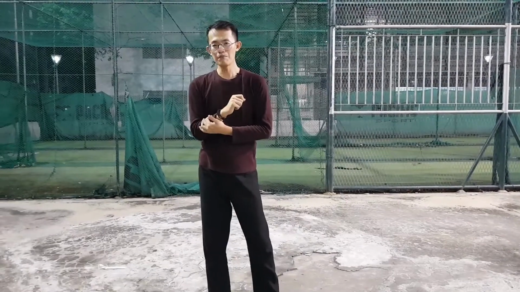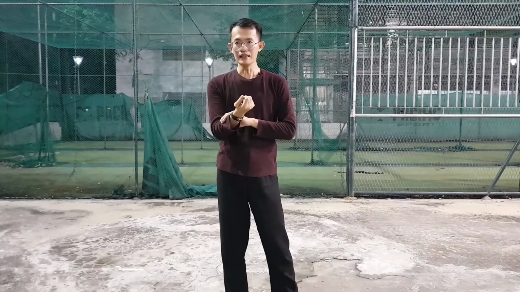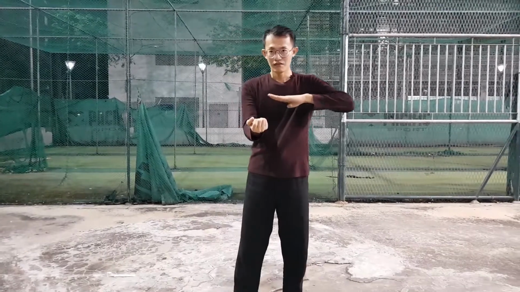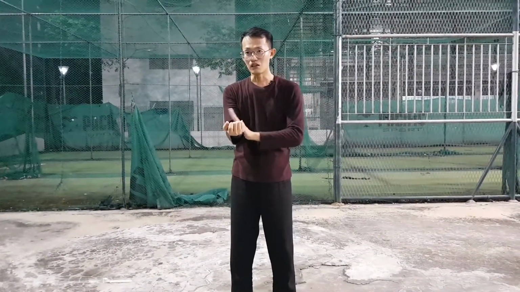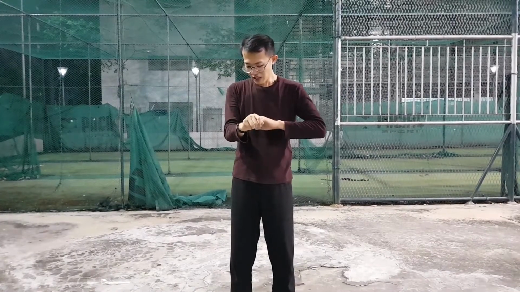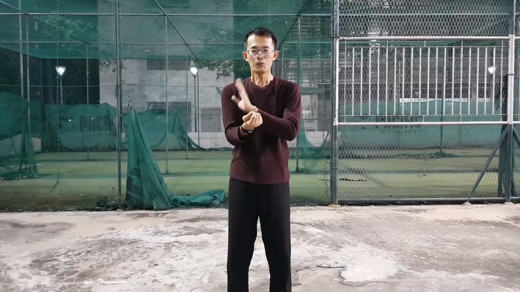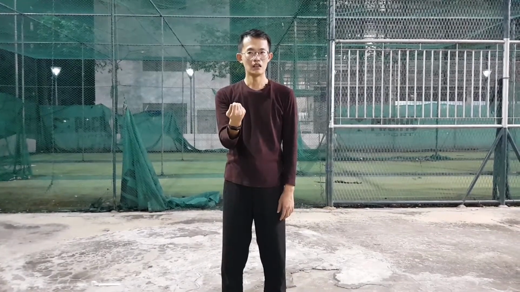But what do I mean by around the forearm? It means if your forearm is rotating, and you have a tangent, you know what a tangent is, right? A tangent means a line that touches a curve. So what I want to focus on is a tangent along this curve. To put it simply, I can have an outward Heng and an inward Heng. What do I mean?